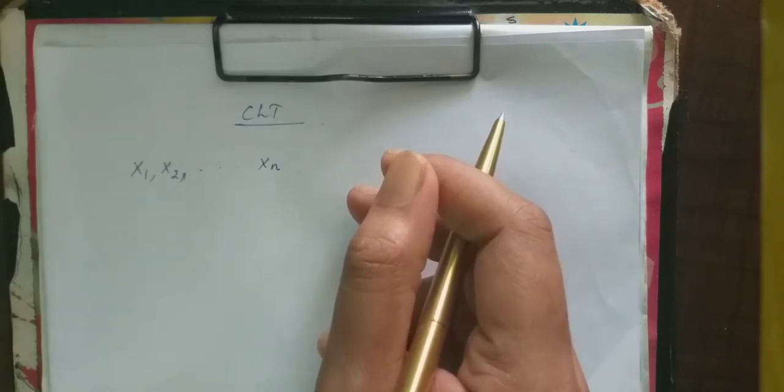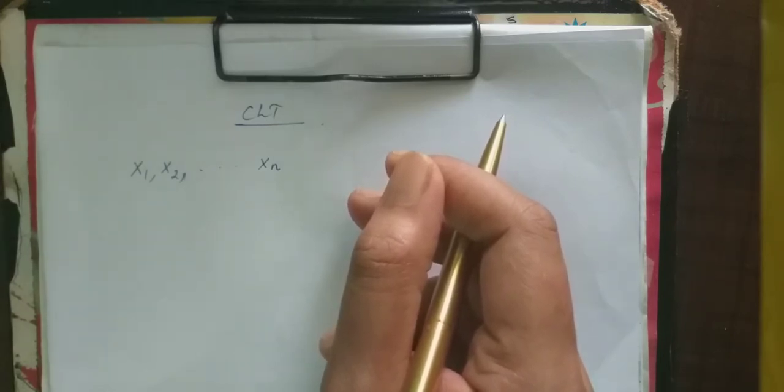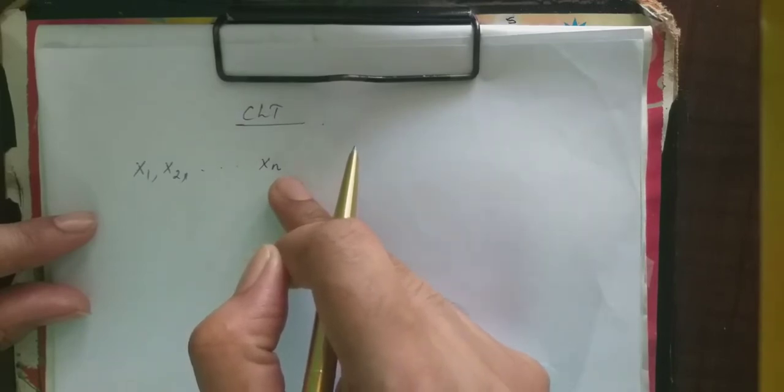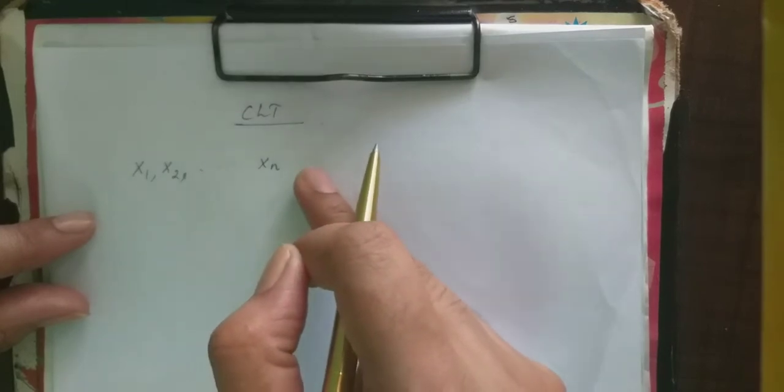The first assumption is that the variables are independent. Here we are considering n random variables x1, x2, etc., xn. These variables are independent. Second condition, they are identically distributed. That means all the variables follow the same distribution.